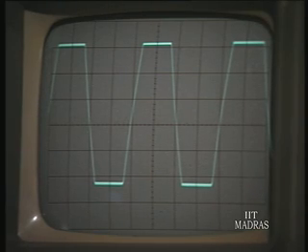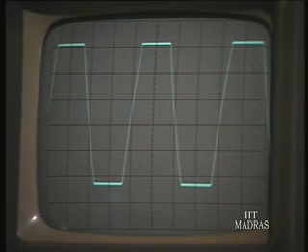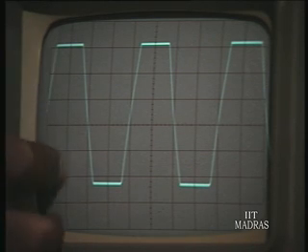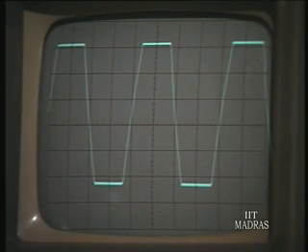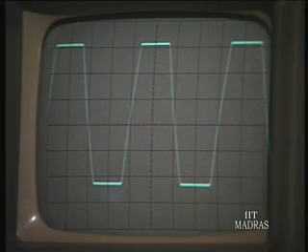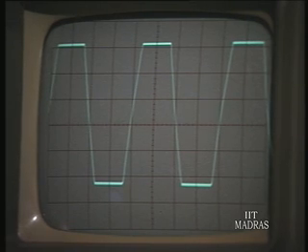So, concentrate on the screen. So, the free running frequency of this oscillator, what is the frequency? About 4 kilohertz. And now, you please show the input also.